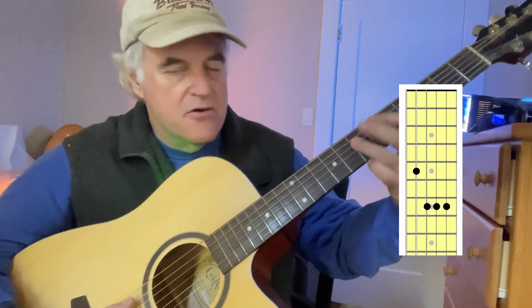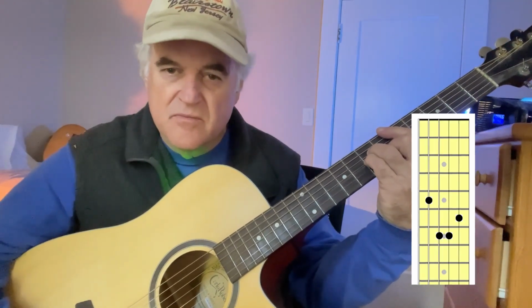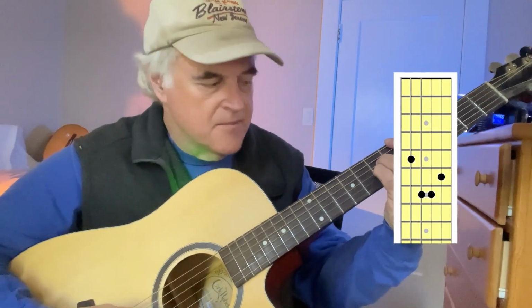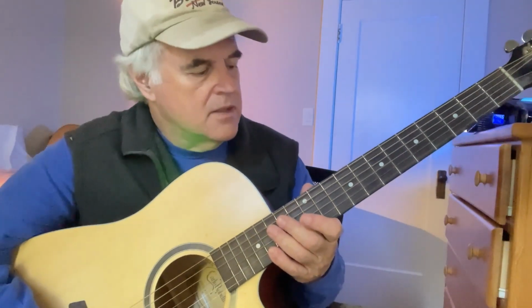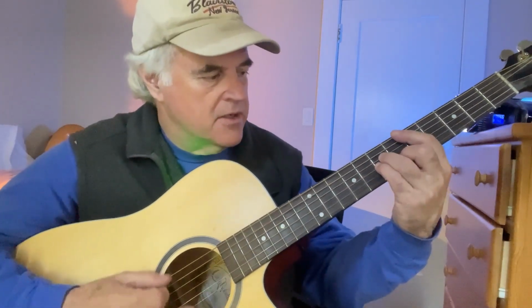Here we have the major 3rd. Here we have the minor 3rd. So that 3rd here, minor 3rd. Minor 3rd's a half step down, 1 fret down. Kind of that Western cowboy sound a little bit, or you can go with the Eastern European.